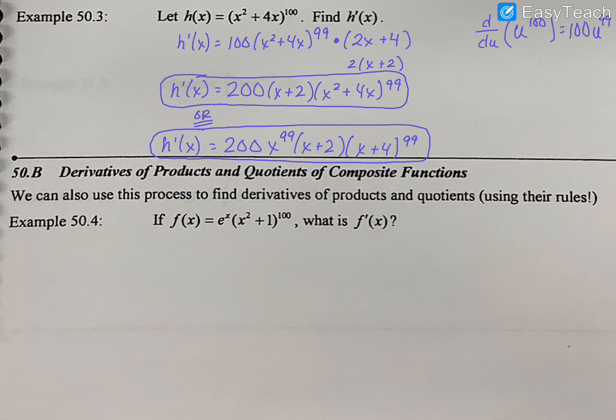So as you look at example 4, notice it's f of x equals e to the x times x squared plus 1 to the 100. And what I need you to realize there is that there's a product rule happening here. There are 2 functions there being multiplied. I can take the derivative of e to the x, and I can take the derivative of something raised to the 100th. So those are 2 different derivatives. So I am going to have to use the product rule on this problem. And if you notice, that something raised to the 100th means I'm also going to have to use the chain rule. So this problem is a product rule and chain rule problem.